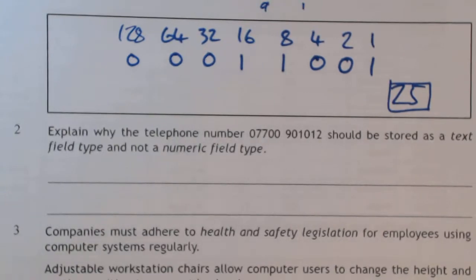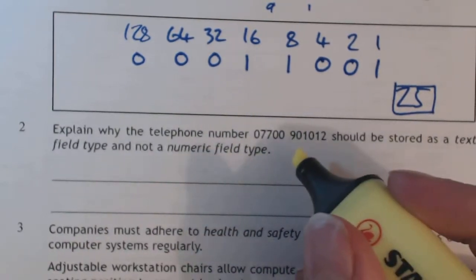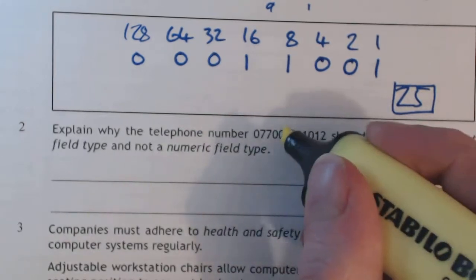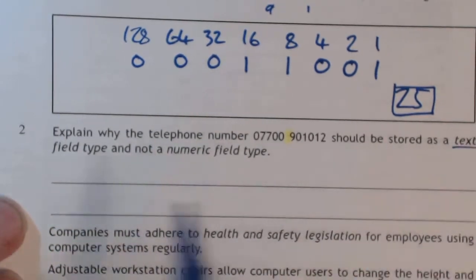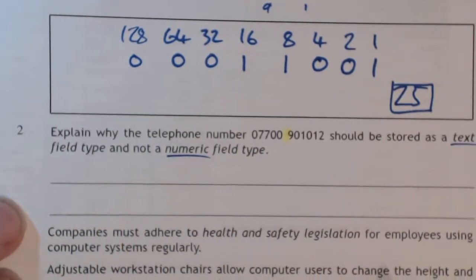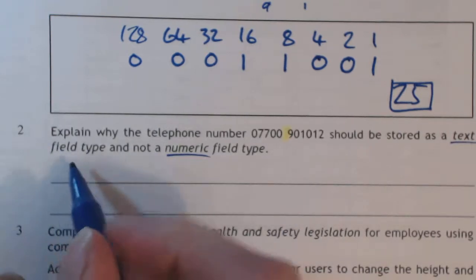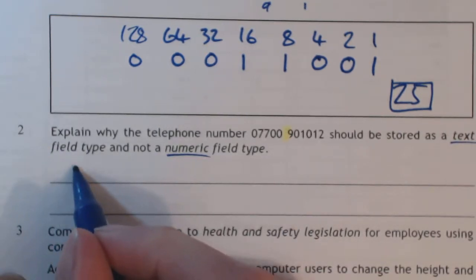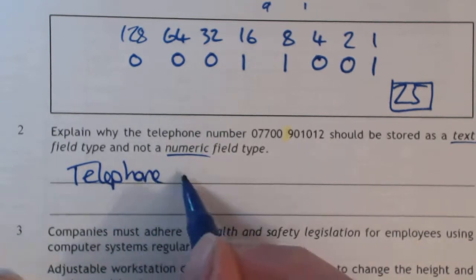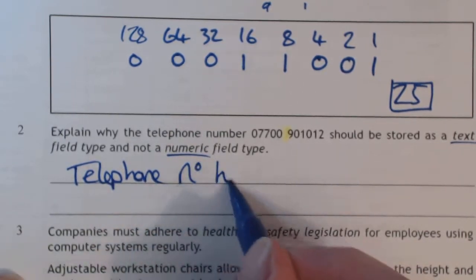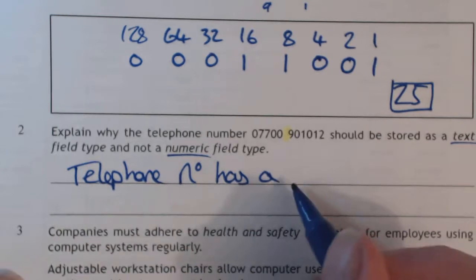Explain why this telephone number would not be in a numeric field. Right, it's a wee space there. Okay, so that's where the problem is, right? So it's stored as text rather than a numeric data type or field type because the telephone number has a space.